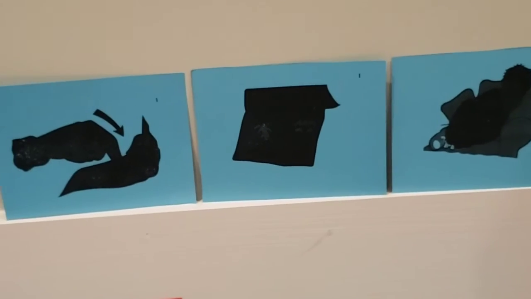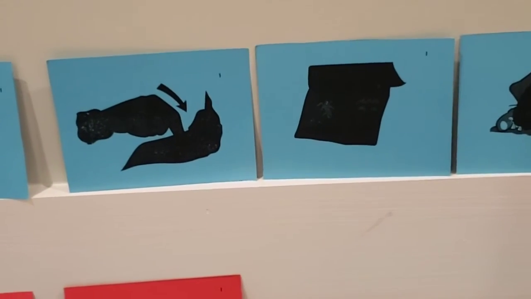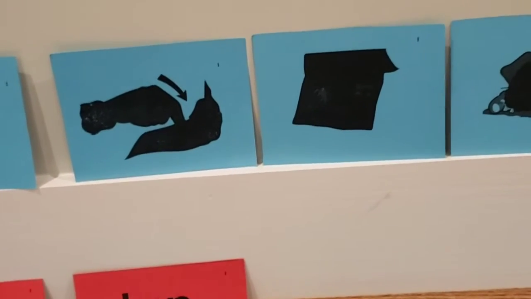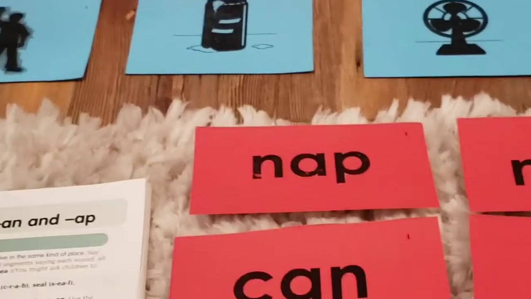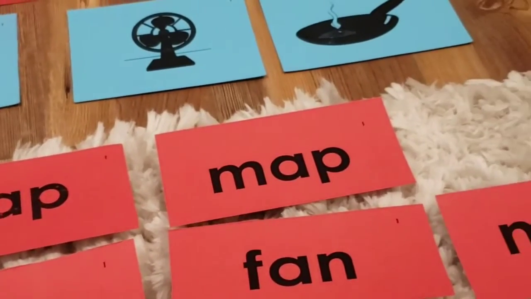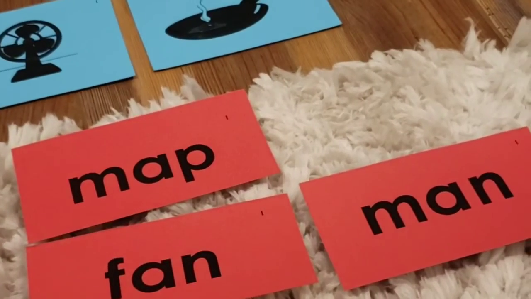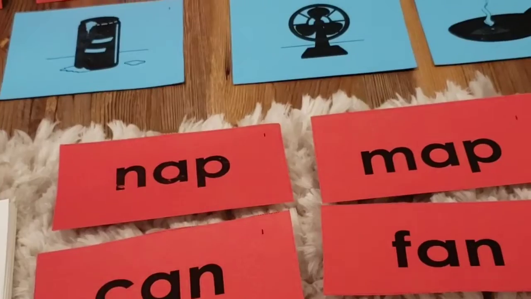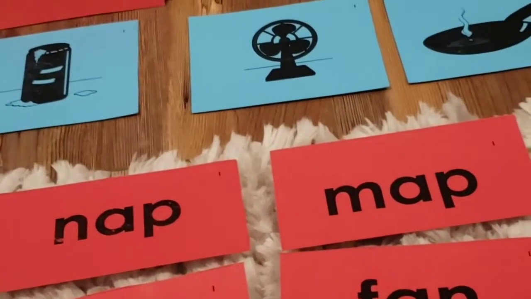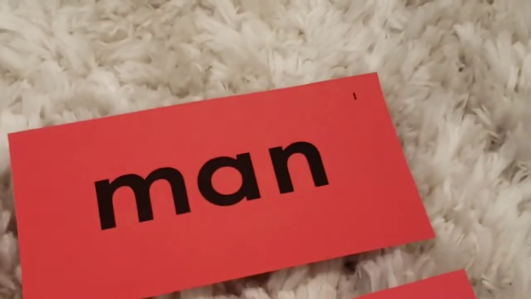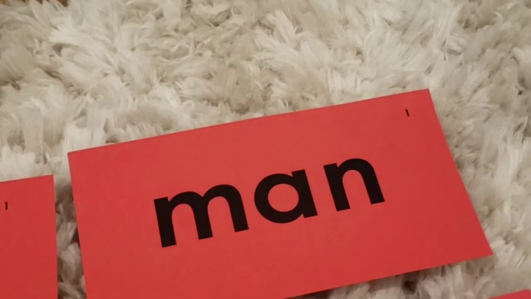And then next I have a picture of a map. All right, get your hands ready to stretch. Stretch out the sounds that you hear in the word map. And I want you to take a look at my word cards and see if you can help me find the word map. Now I have two words this time that begin with that sound, kind of like I stretched. So let's look at these two words together.